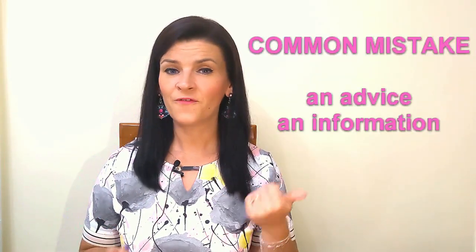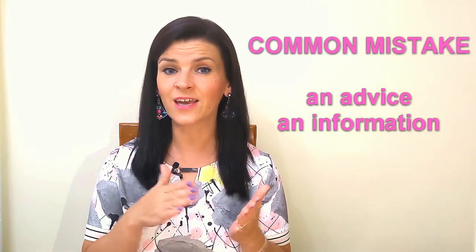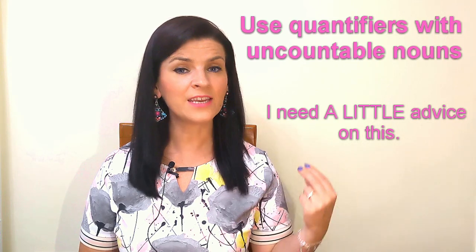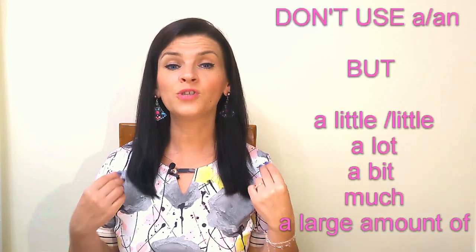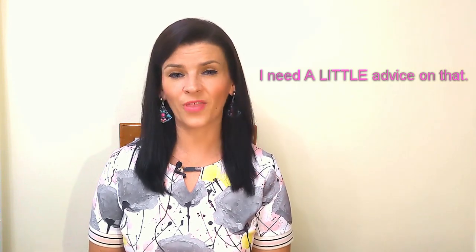For example, advice and information are uncountable nouns. Therefore, they cannot take a countable noun article. And the best way to fix that is to say how much of that uncountable noun there is. For example, I need a little advice on this. So I'm not using an article, but I'm using quantifiers to say how much of it. I need a little advice on that. Or I need some information. So is this a mistake you make too? Because realizing your mistake is the first step of getting rid of them.